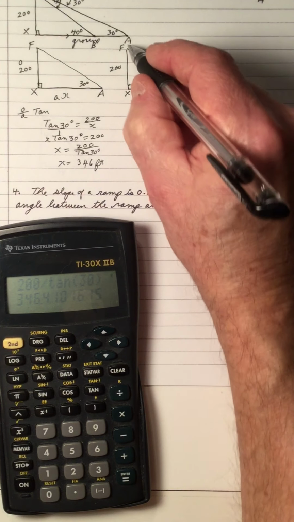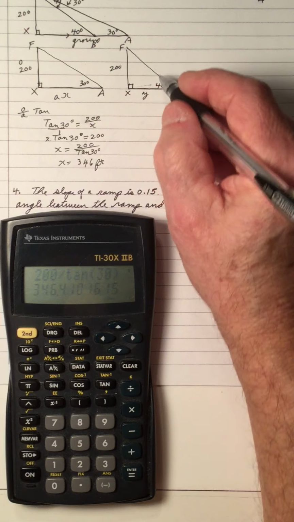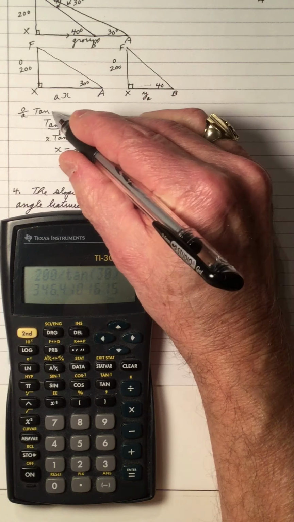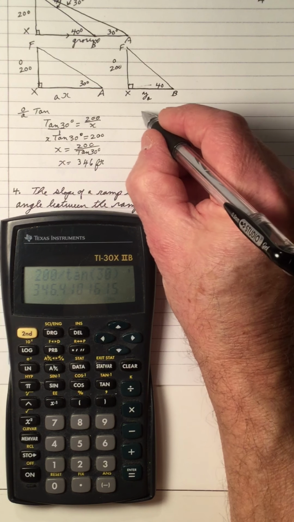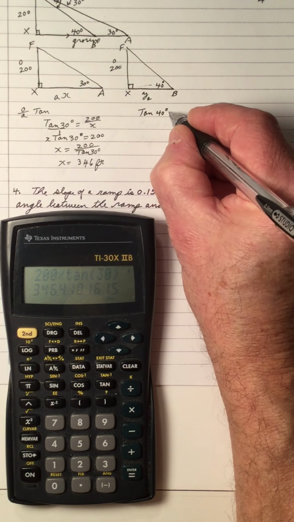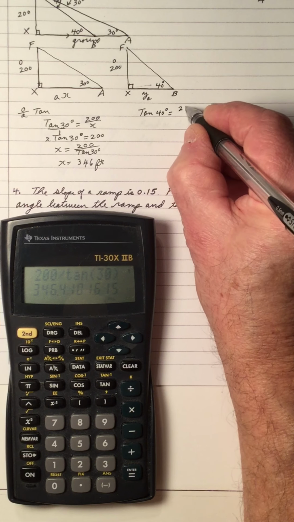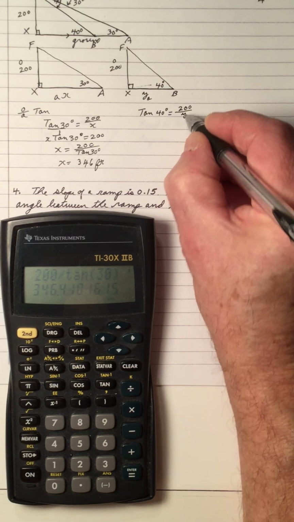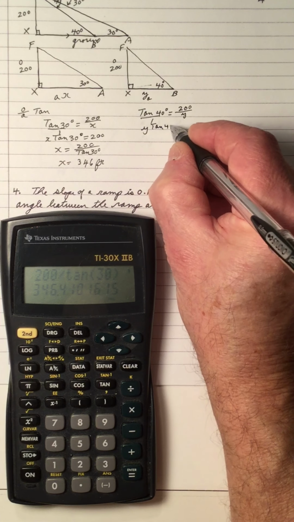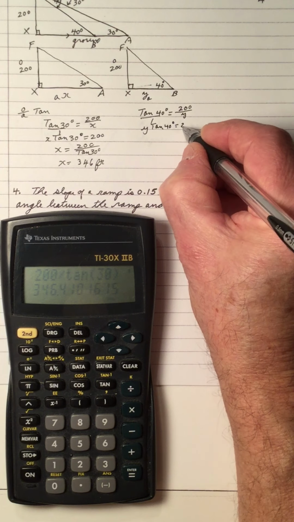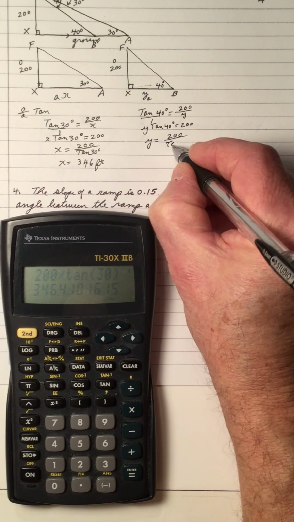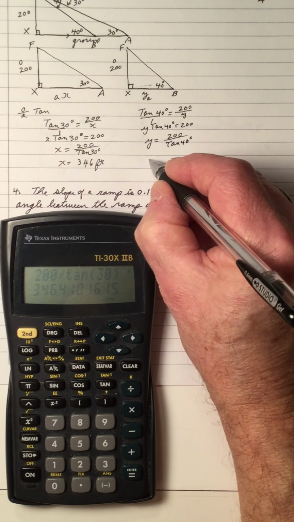Okay. Now let's deal with the other triangle. And we have, again, this is opposite and this is adjacent. So we have the same tan, opposite over adjacent. So the tan of the 40-degree angle is opposite 200 over adjacent, which is y. Put it over 1. So we got y tan 40 degrees, 1 times 200 is 200. So y is equal to 200 divided by the tan of 40 degrees.